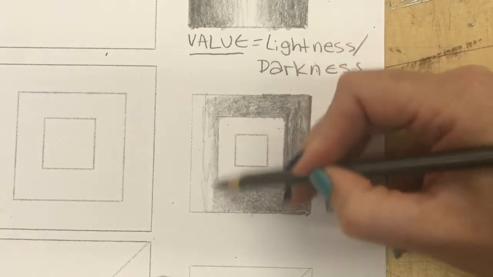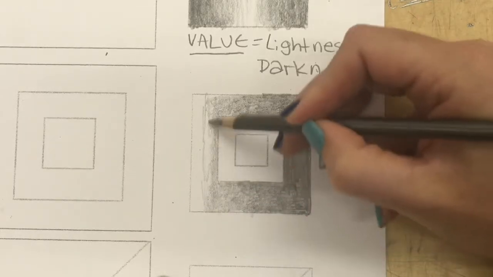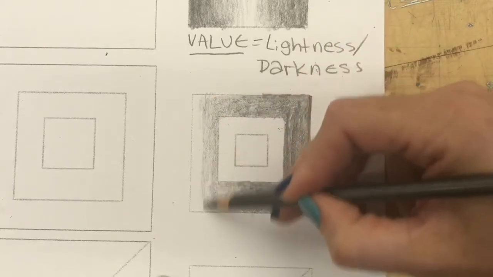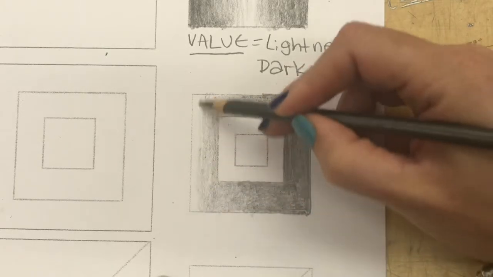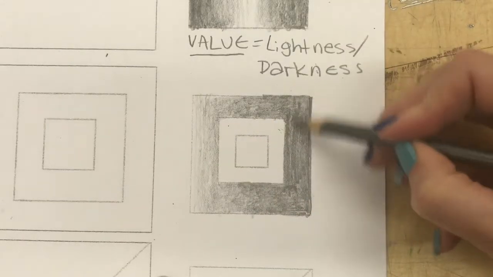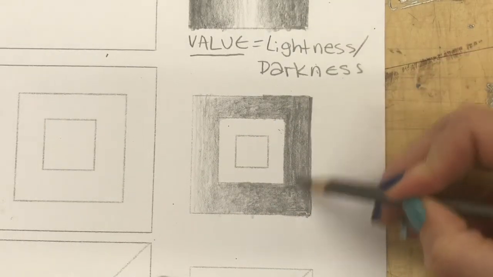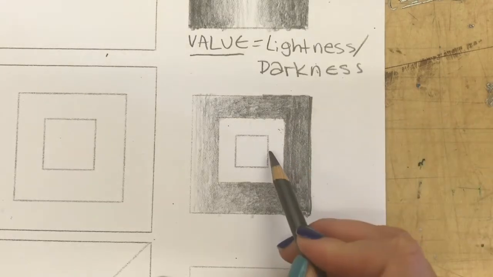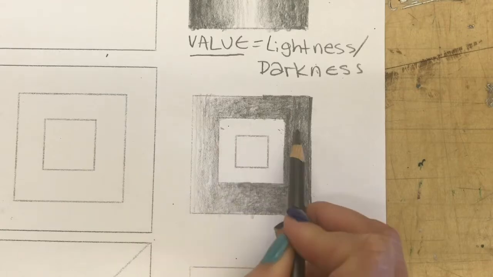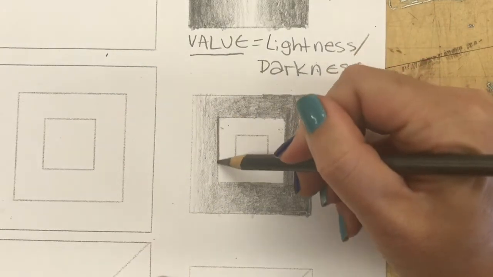And once that's all nice and blended out, and we're blending with pencils. Some people use tortillons. You can use blending tools, and that works too. But this is what we're trying to really achieve here, is pencil control. So doing it manually without using a blending tool really builds up those hand muscles for control. Now for the next square frame, we're going to do the opposite.